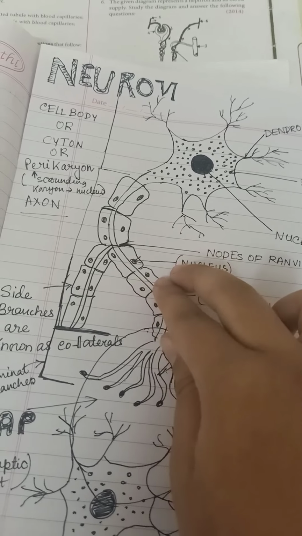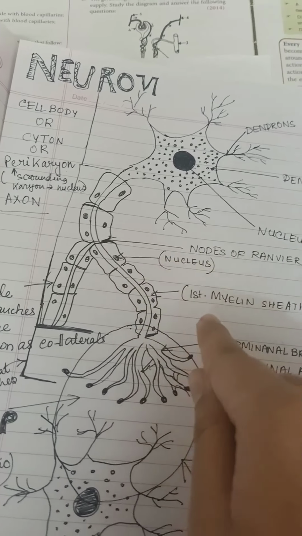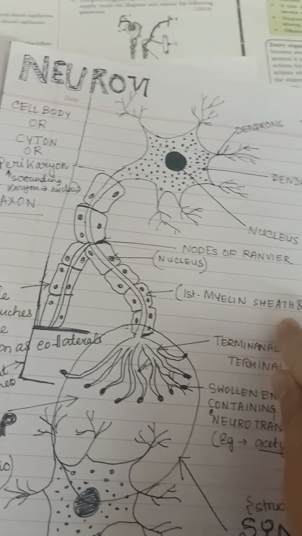It can mix the impulse, but it won't mix just because of the presence of the myelin sheath.